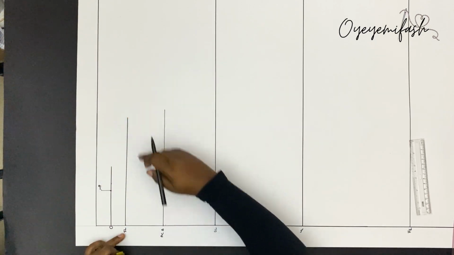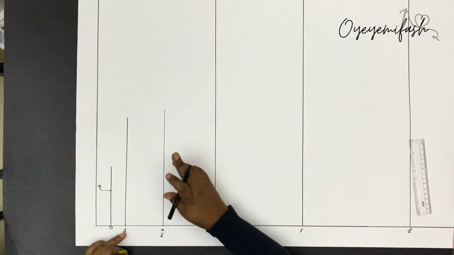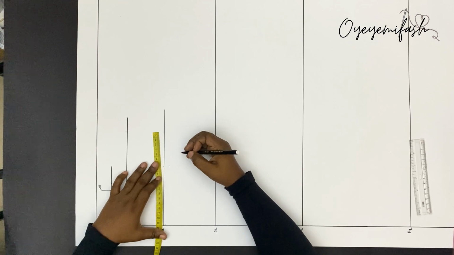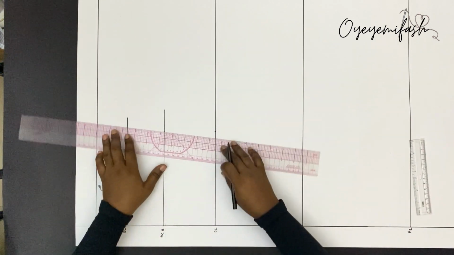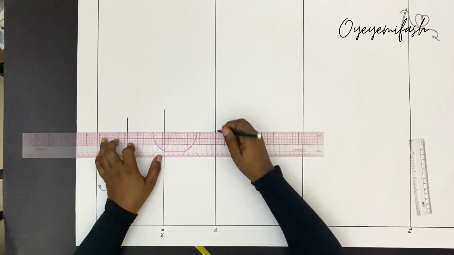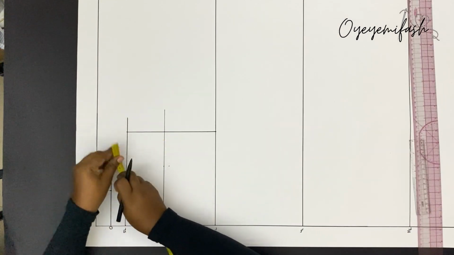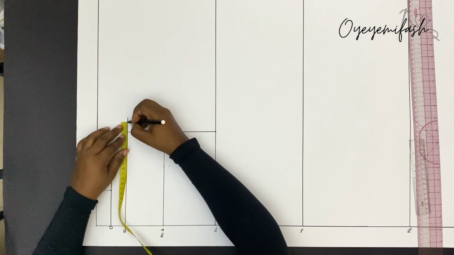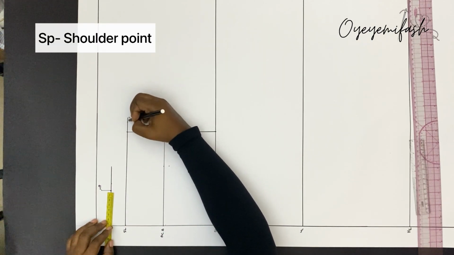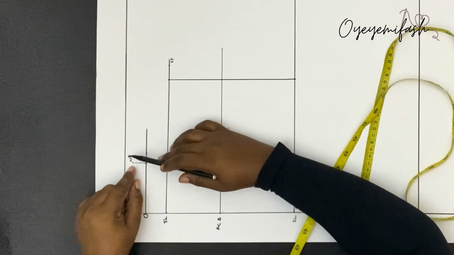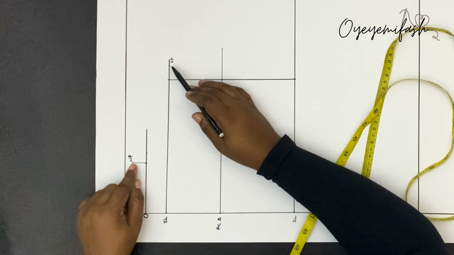On the shoulder line, across back line, and the bust line, measure half of the across back measurement. So connect these 3 points with a short perpendicular line. On the shoulder line, move out by 2 centimeters and label this as SP. That's the shoulder point. The measurement from NP to SP should be your shoulder measurement plus 1.5 to 2 centimeters.